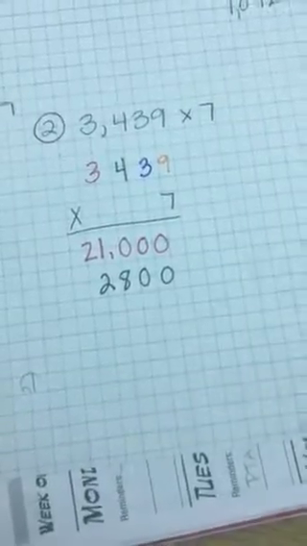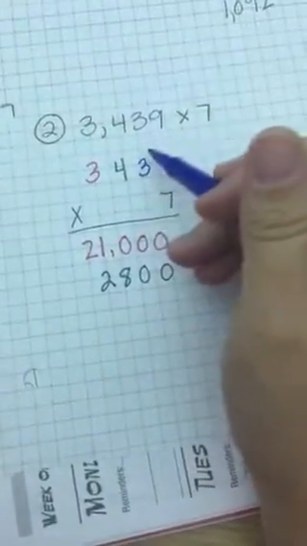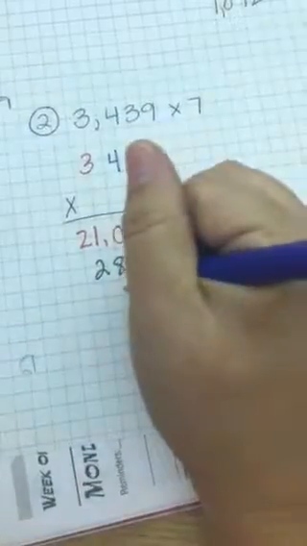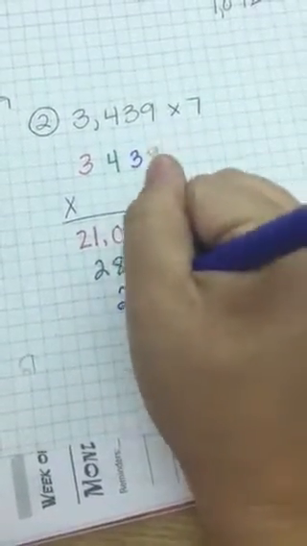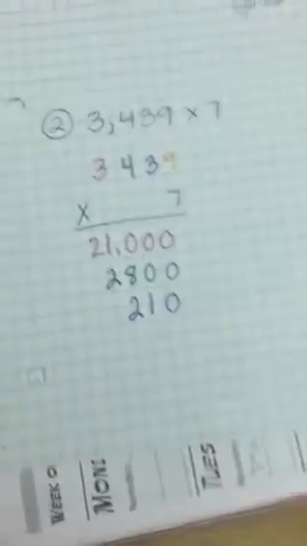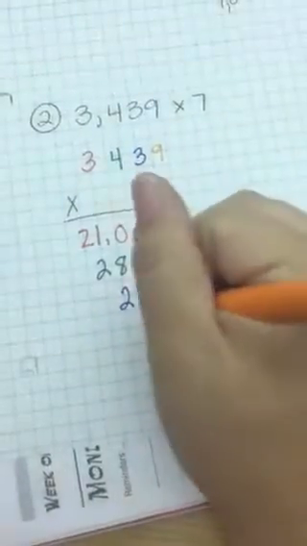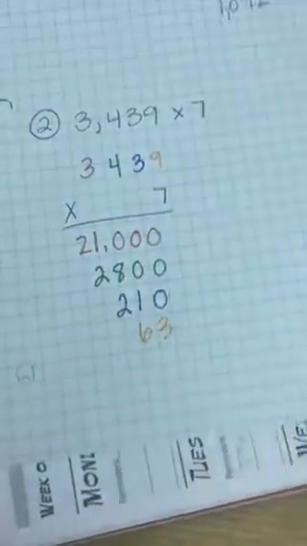There's 2 zeros. I add my zeros. And then 3, or 30, since it's in the tens, times 7 would be 21. And then there's 1 zero. And then 9 times 7 is 63, and you add it all up.